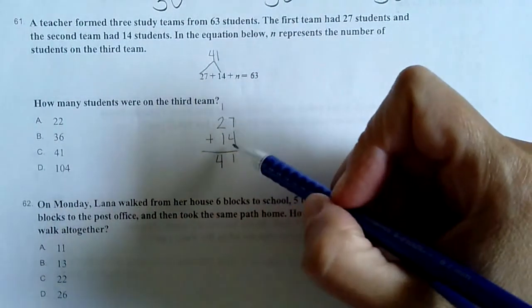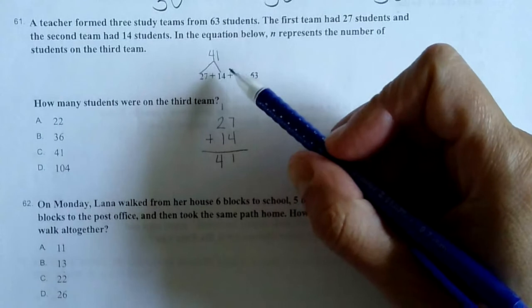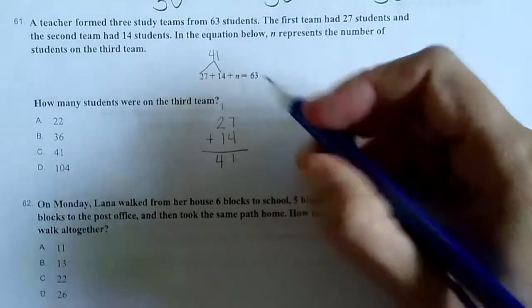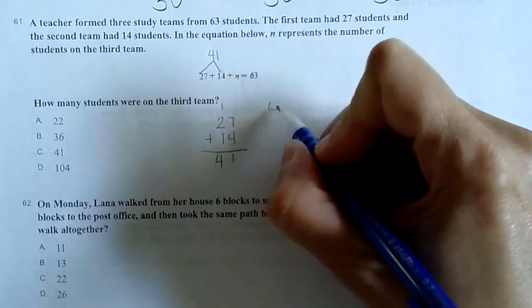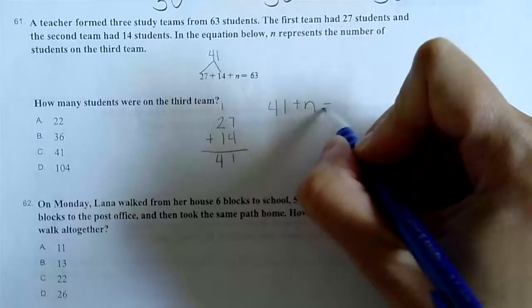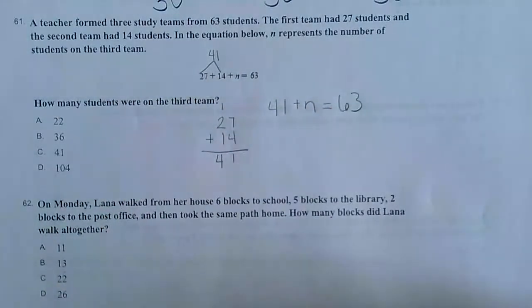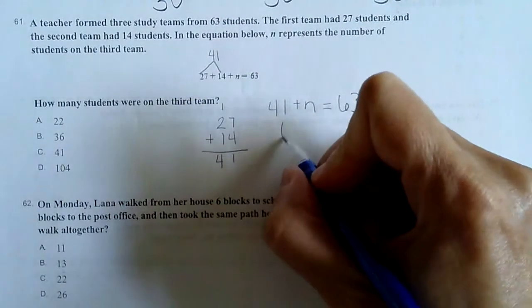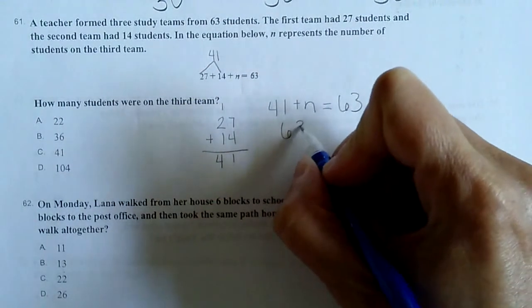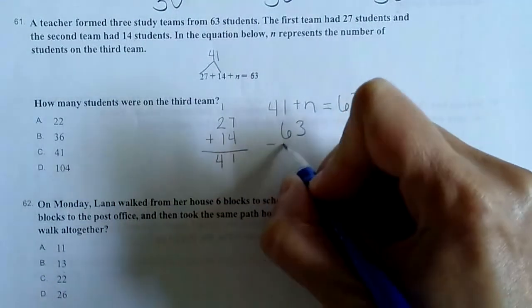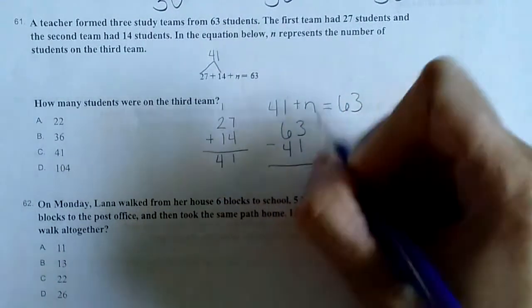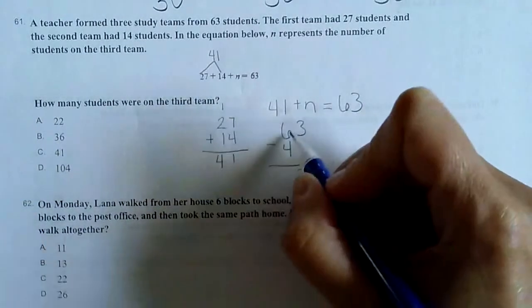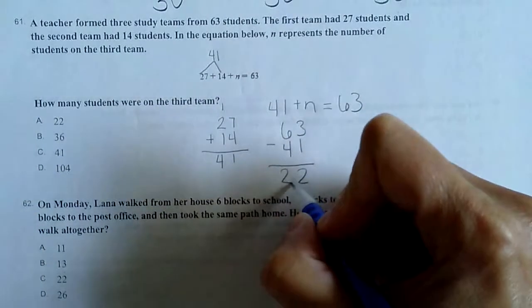We have to add the third team to 41 to get 63. So 41 plus N equals 63. We're going to switch that around and make it a subtraction problem. 63 minus 41. That will give us the missing add-in here. 3 minus 1 is 2. 6 minus 4 is 2. So N has to equal 22.